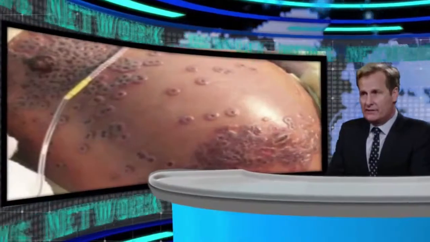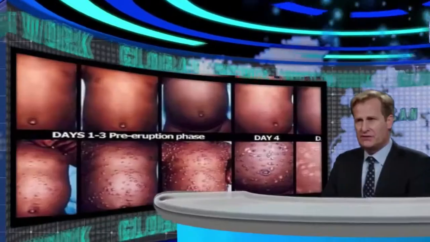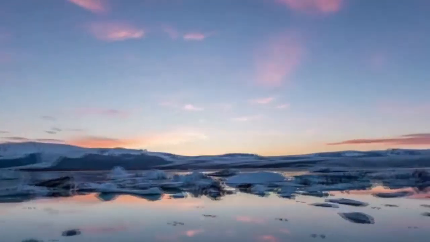Again, Lemonick says global warming is widening the range of disease-carrying rodents and bugs, such as mosquitoes and ticks, increasing the incidence of dengue fever, malaria, encephalitis, Lyme disease, and other ailments. There are definite consequences to this.